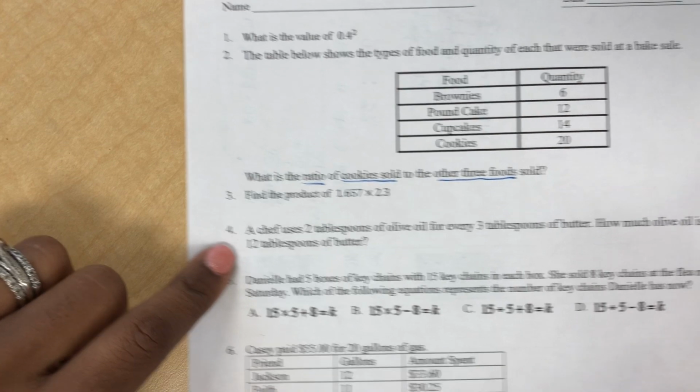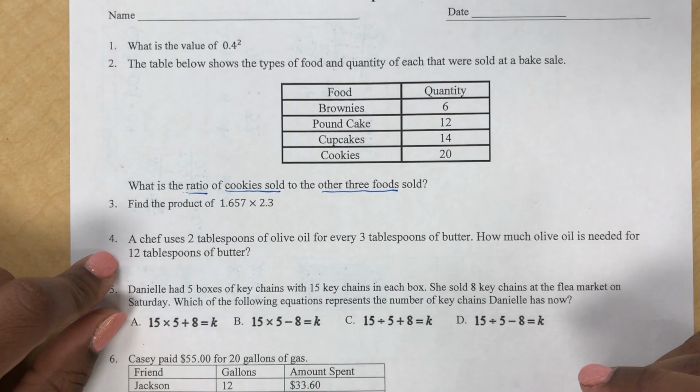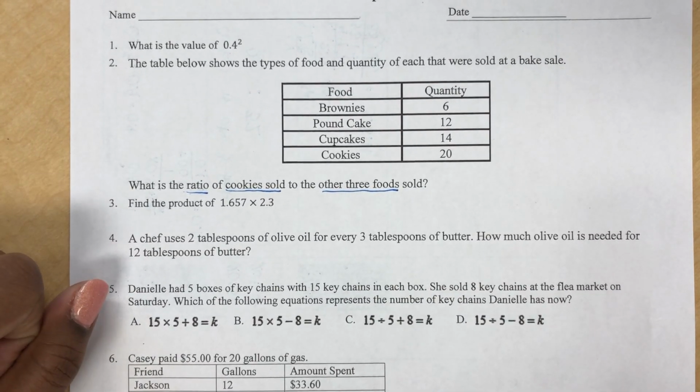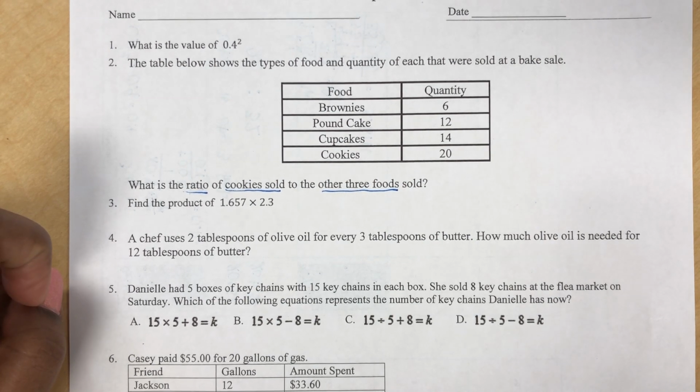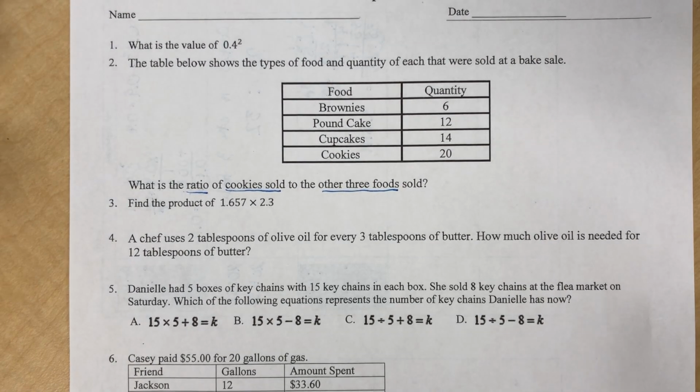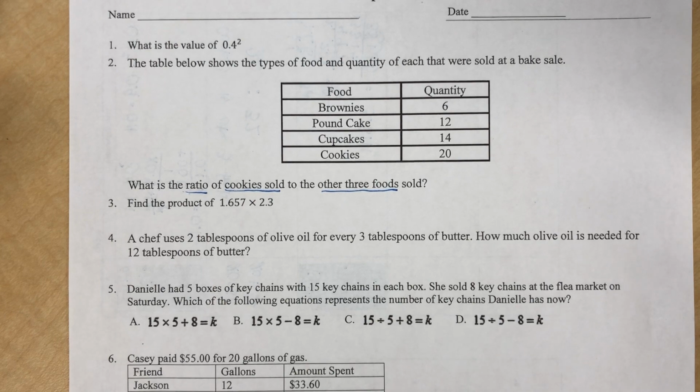For number 4, a chef uses 2 tablespoons of olive oil for every 3 tablespoons of butter. How much olive oil is needed for 12 tablespoons of butter? So now we've got this comparison of oil to butter, and we're trying to figure out if we were to increase the butter from 3 tablespoons to 12, then how much would we need to increase the oil?